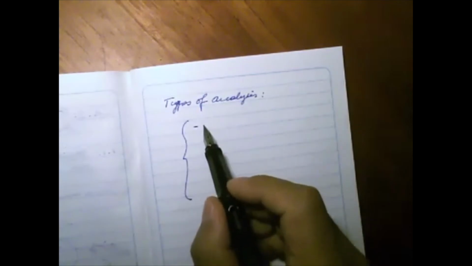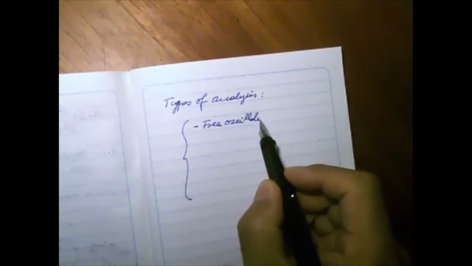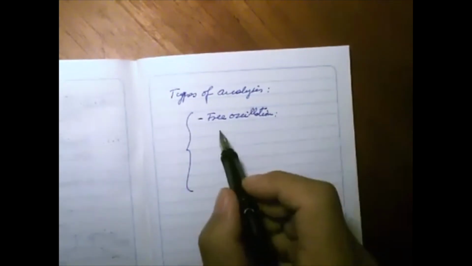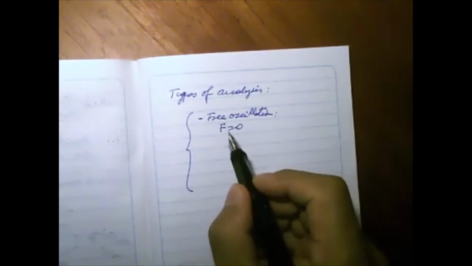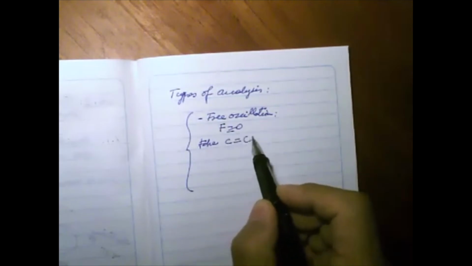First, the free oscillation. And in the free oscillation, remember, there is no excitation, and usually we take no damping.